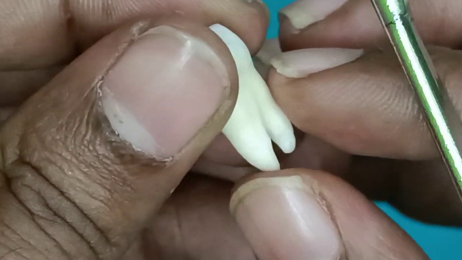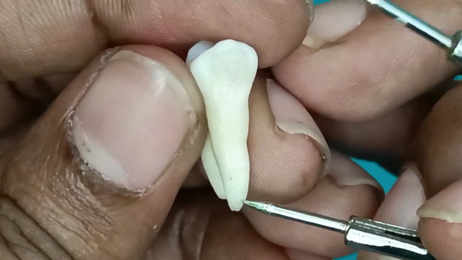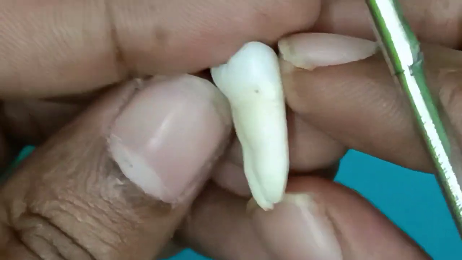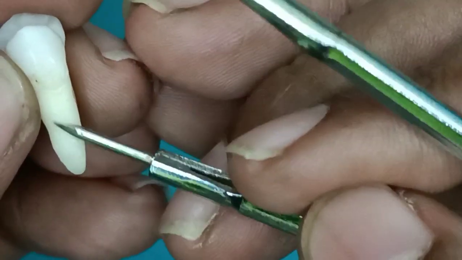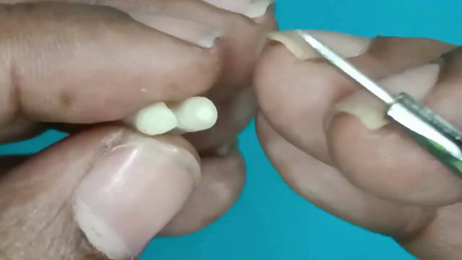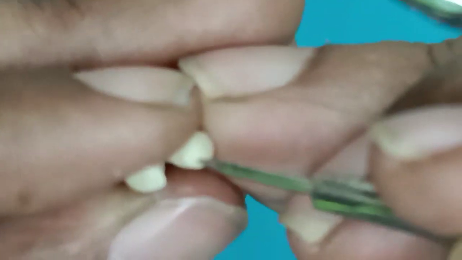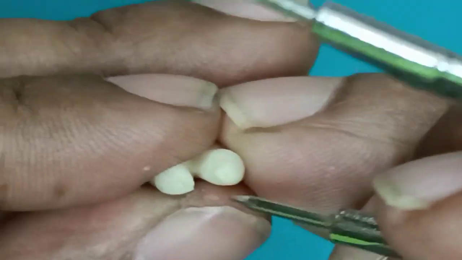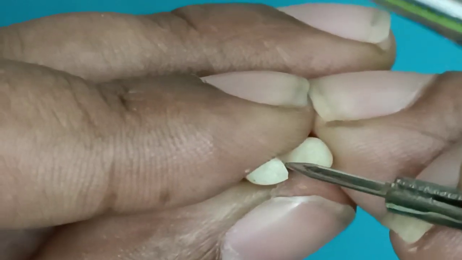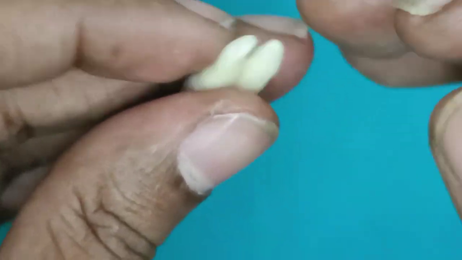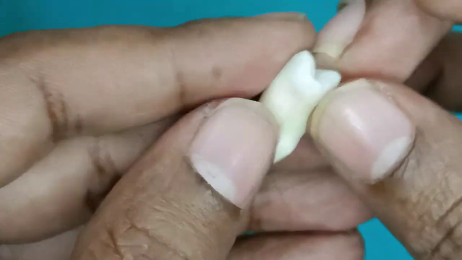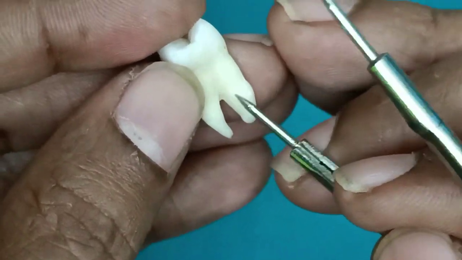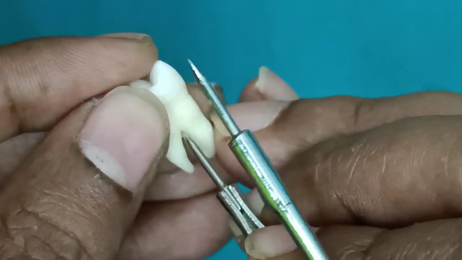Move on to the root portion. As I told, the maxillary first premolar has two roots, or a bifurcated root, where the buccal root is somewhat longer than the palatal root. So when you see it from the palatal aspect, some of the buccal root can be evident. Apart from that, two small apical foramina are also evident in the apical third of the root, where blood vessels and nerves pass into the pulp chamber. This is your furcation point. Here is a perfect furcation point.